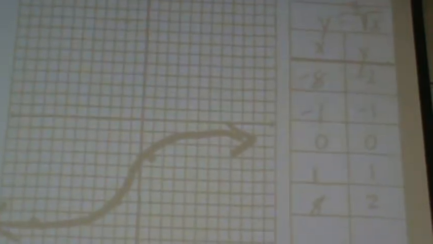Ignore that little boo-boo right there. Everyone good? It's a snake. Good job. Domain and range is all real numbers. Okay, next one. This coordinate is good. You're doing good. Keep going.